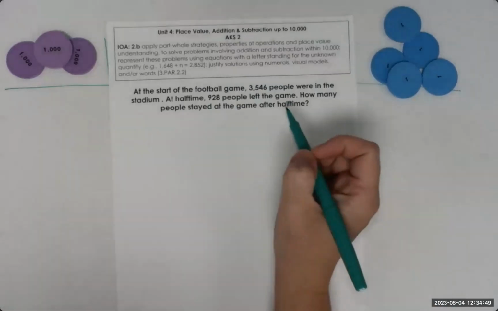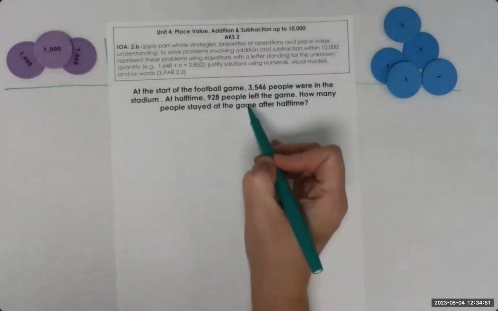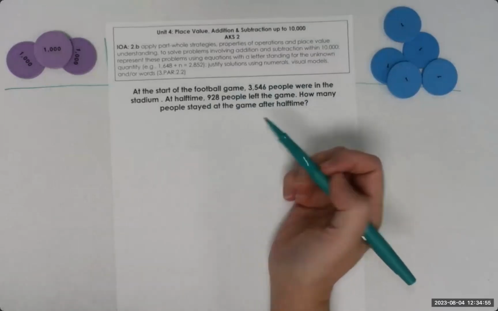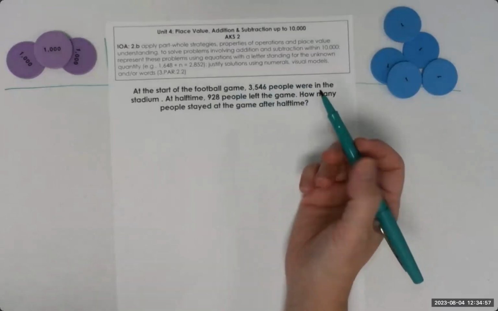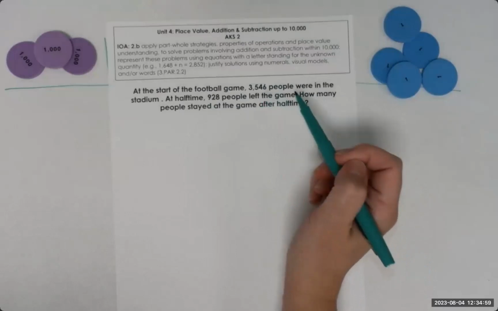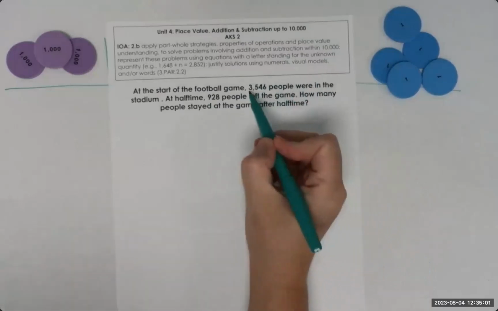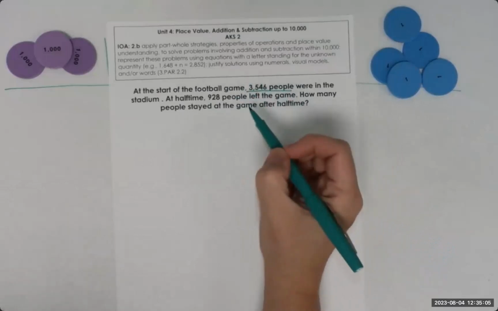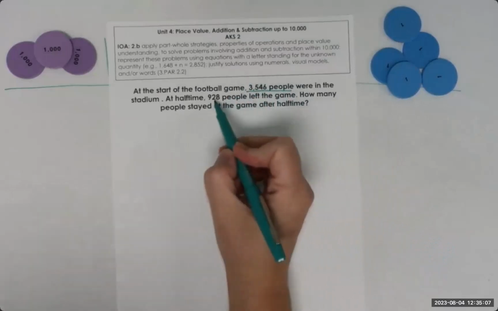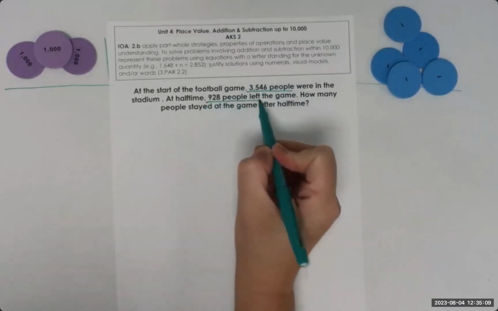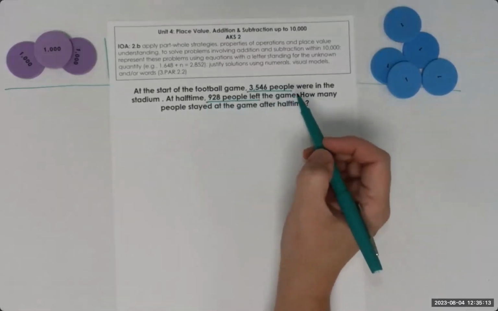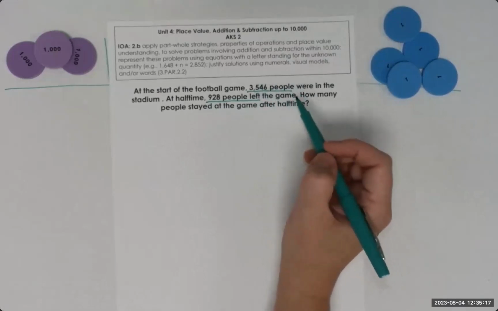So let's take a look at our problem. We know that this problem is about a football game, and there could be lots of different things about a football game, but in this case, it's about the people in the stadium, and I know the total amount of people, okay? The other part that I know is that this many people left the game. So let's think about that. I'm imagining a football stadium, right? And imagining it filled with people.